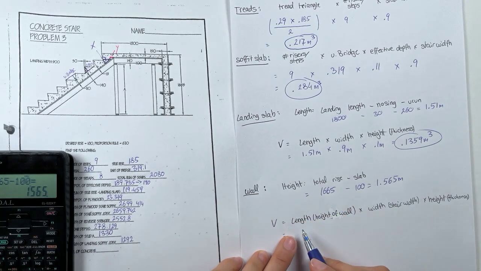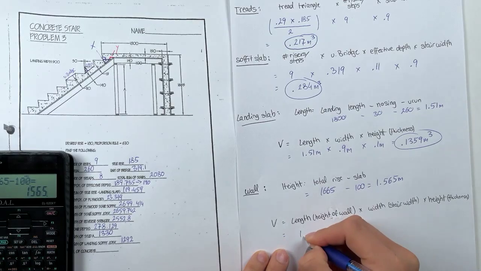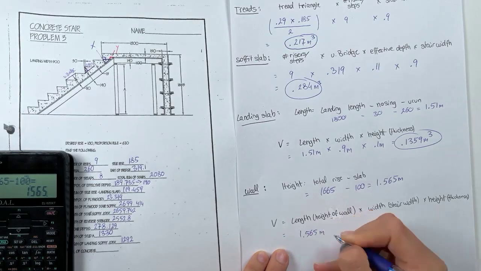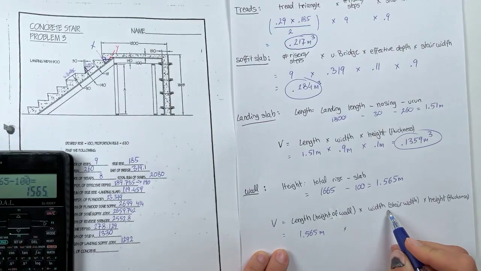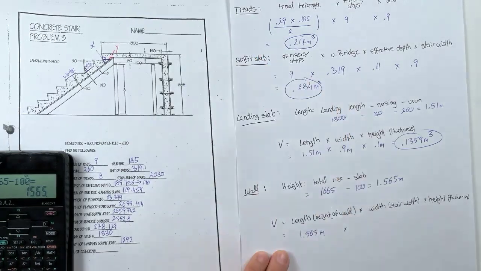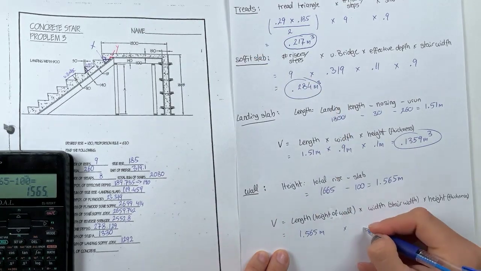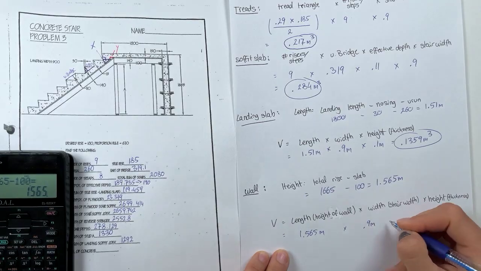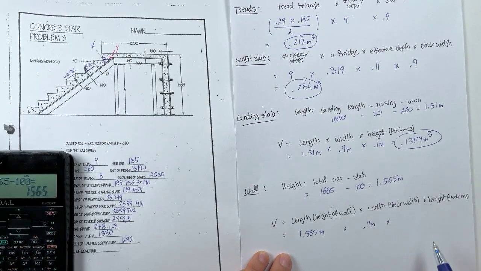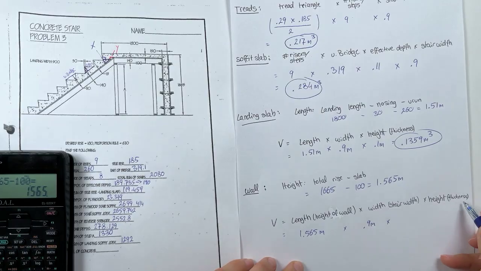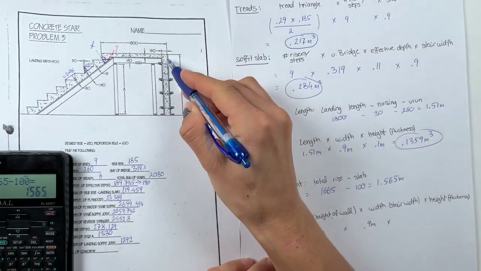So height of the wall, we can call that length, 1.565 meters, times the width, right? The width of the wall is the same as the stair width. It's 0.9 meters. And what's usually considered the height is actually the thickness, right? That we haven't taken that into account yet.